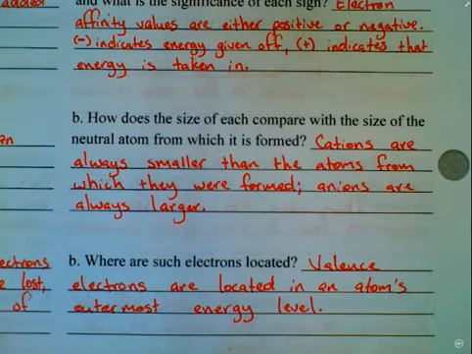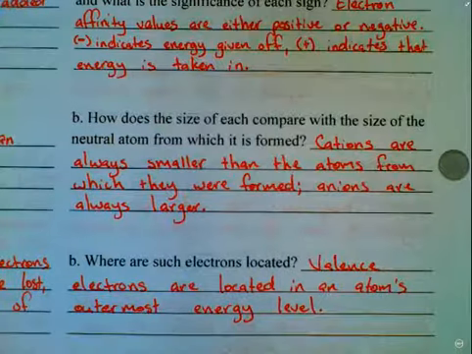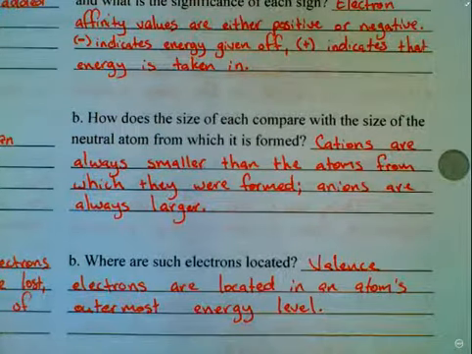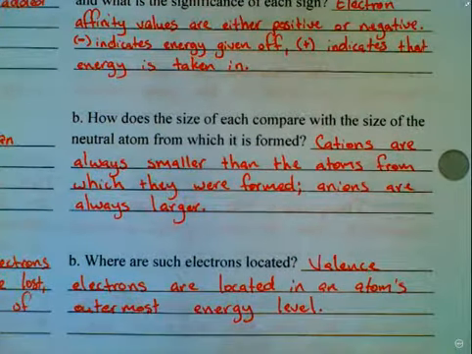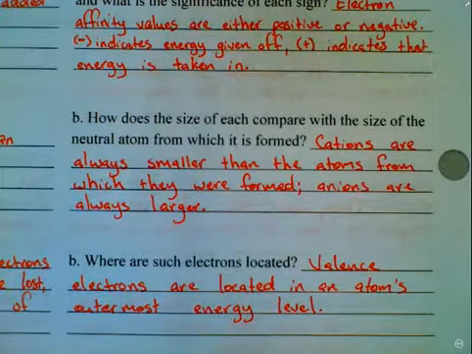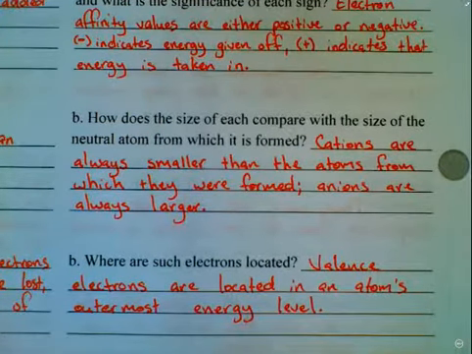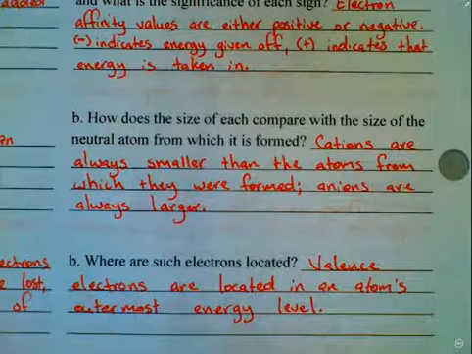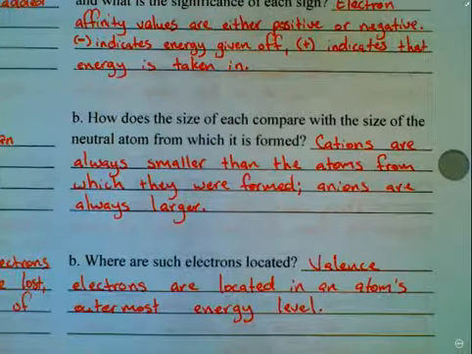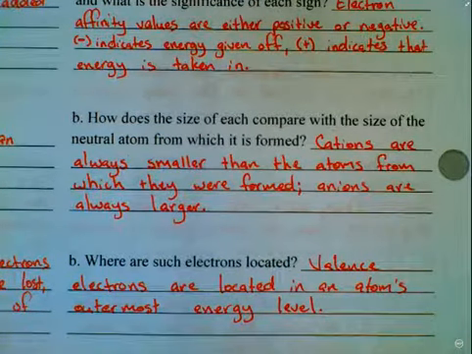How does the size of each, cations and anions, compare with the size of the neutral atom from which it is formed? Well, cations are always smaller than the atoms from which they formed. Remember, when an atom ionizes, losing electrons to form a positive ion, they're going to lose electrons until that entire energy level is gone, and they revert to the electron configuration of the nearest noble gas. Well, that's going to mean that they get rid of an entire energy shell, making them smaller.